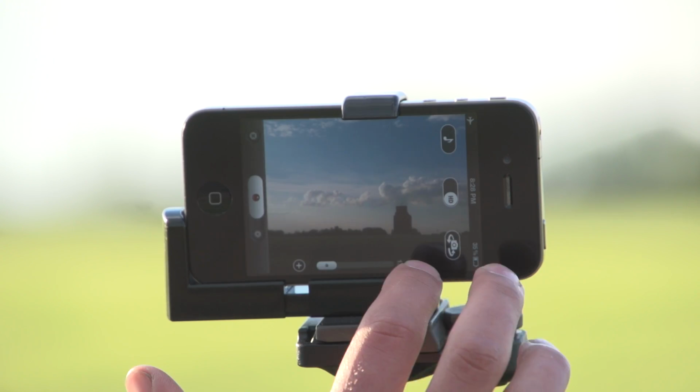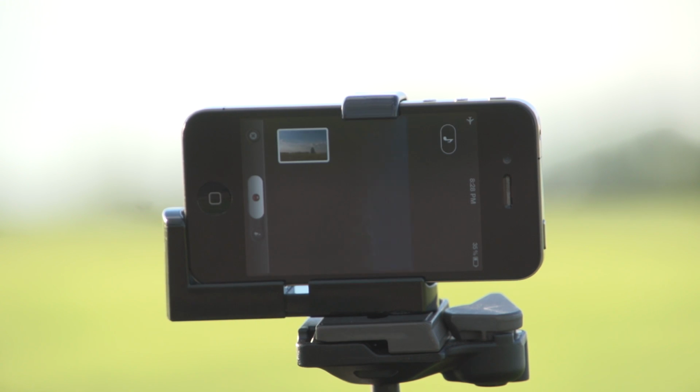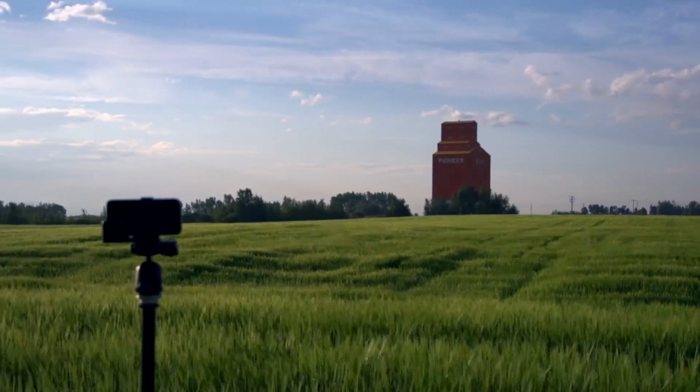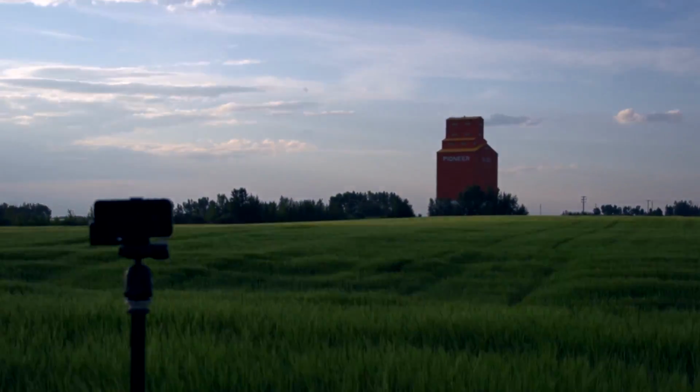Now that I have my frame rate selected, I'm going to start taking the time lapse. Now this is where you really need some patience because this takes a while to do. So I'm going to go ahead and let this do its thing. So I've let this take a time lapse now for a few minutes, and so I'm going to go ahead and show you that along with a few other time lapses I've taken with this phone.